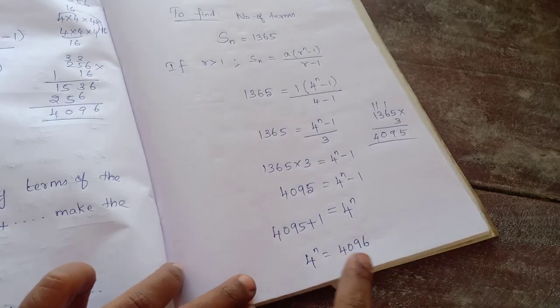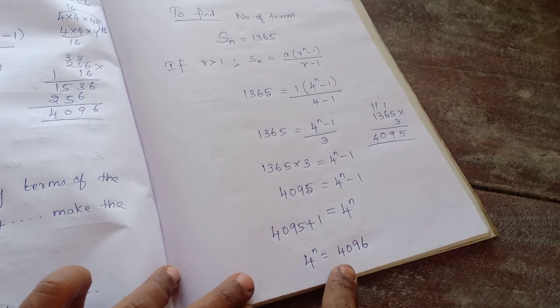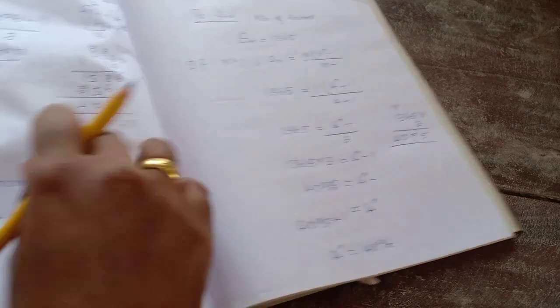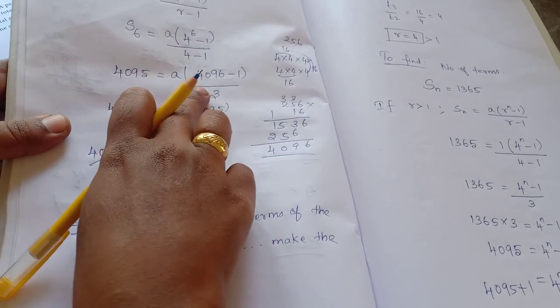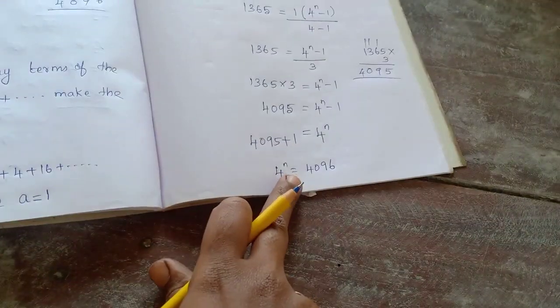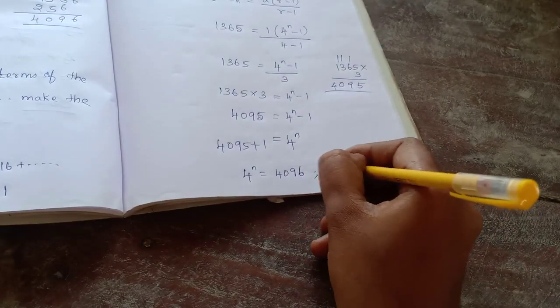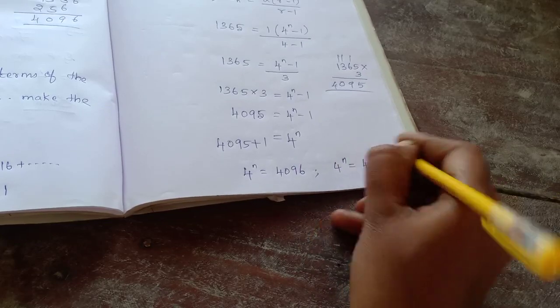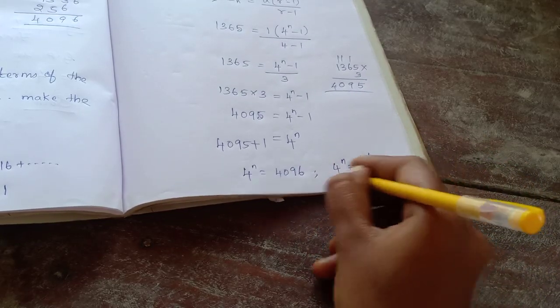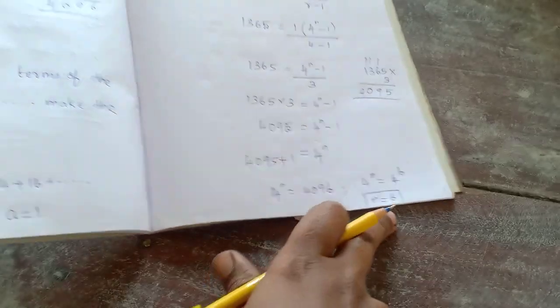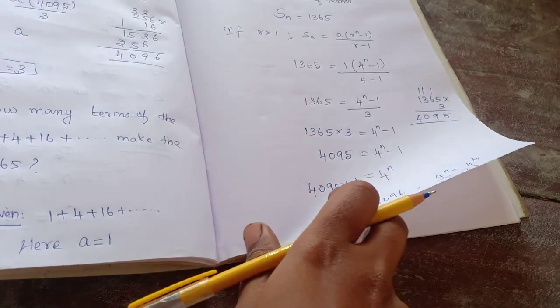Here the base is 4, so we need to write this also with base 4. Already we found in the previous problem that 4 power 6 is 4096. Here also 4096, so automatically 4 power n is equal to 4 power 6. Base same, power also same, so n is equal to 6. They only asked how many terms, and n is the number of terms. So the number of terms is 6. Got it, students? Okay, move to the next problem.